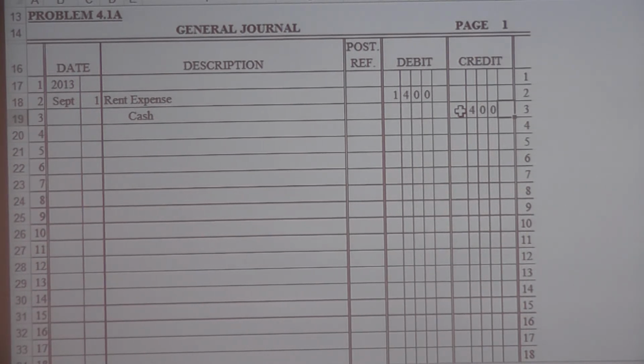The other thing the instructions said is include a description for every entry. So what would be our description on this? Paid September rent and then the check number. Excellent.